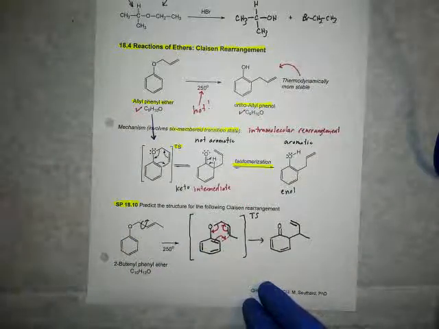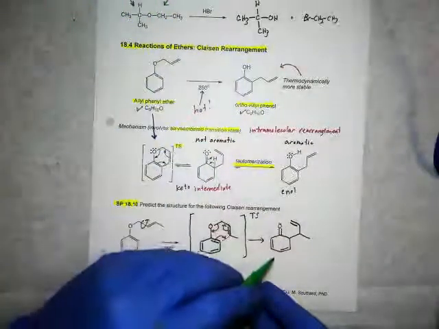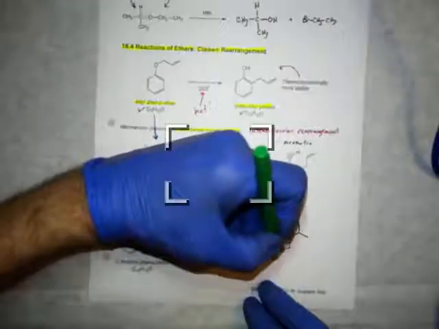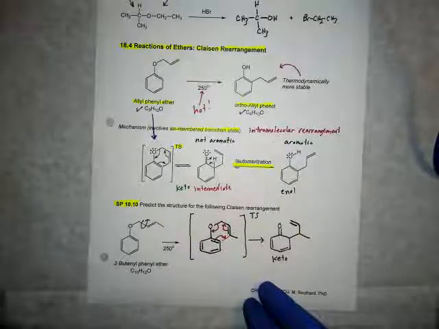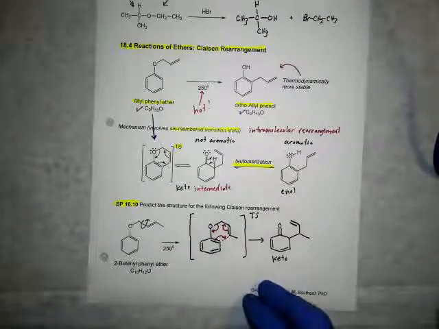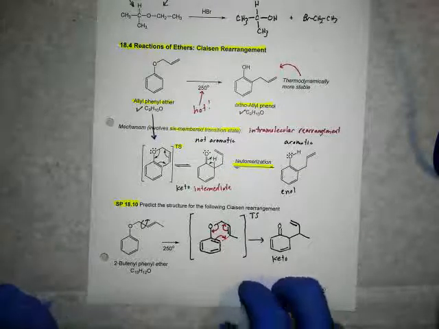Now it's tempting to stop there, but you know that we don't stop there because this form is a keto form. In the Claisen rearrangement, the keto form is not the most stable. So what do you do? You have to undergo tautomerization.